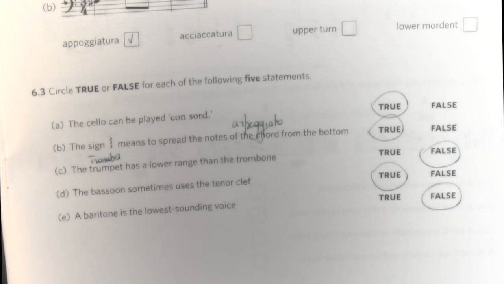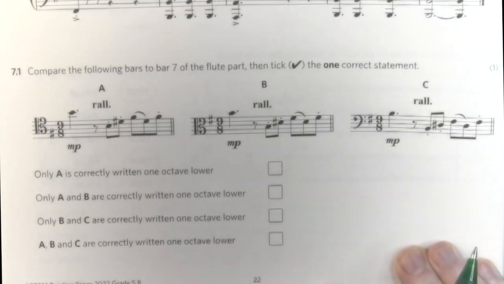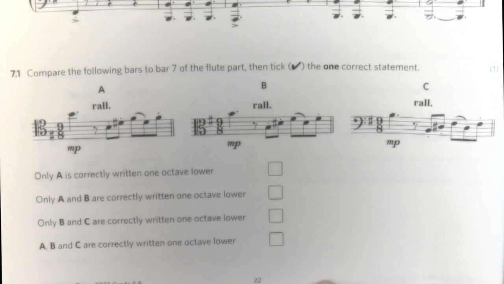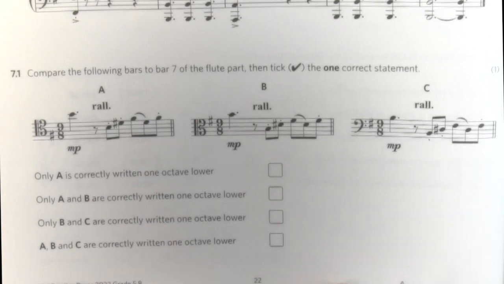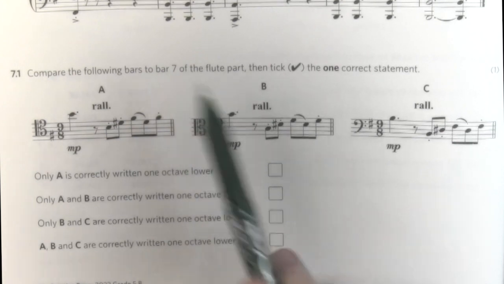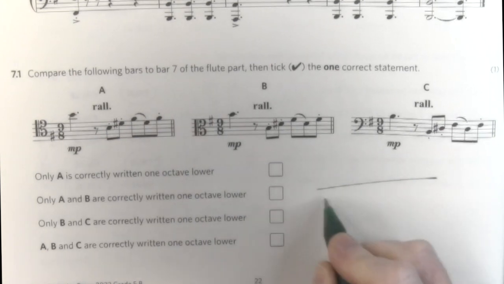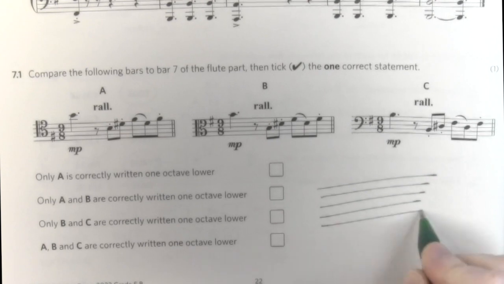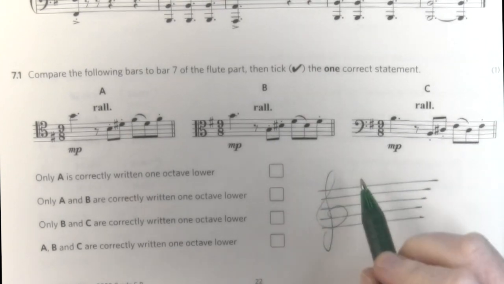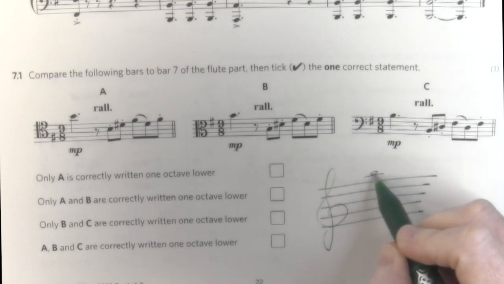Section 7. In this section, we need to answer questions relating to a piece of music that is written out and included in the paper. In the first question, we need to compare the 3 given bars with bar 7 of the flute part, which I rewrite here. We have the treble clef, and bar 7 starts with a high C. This one here. This one sharp.